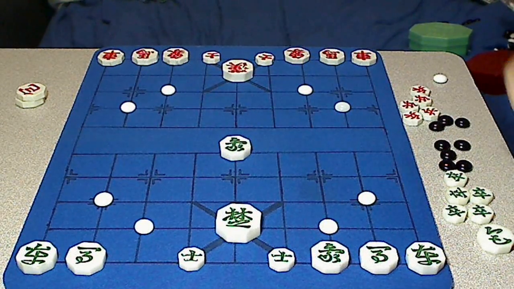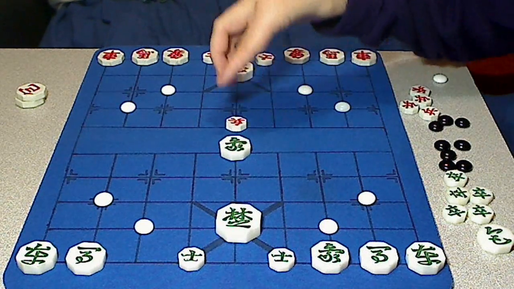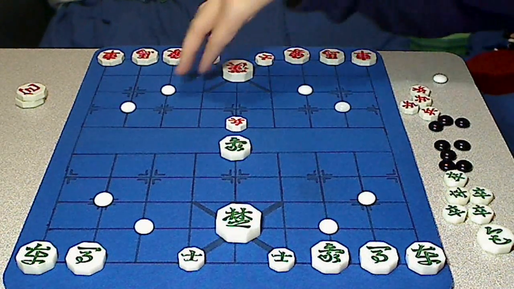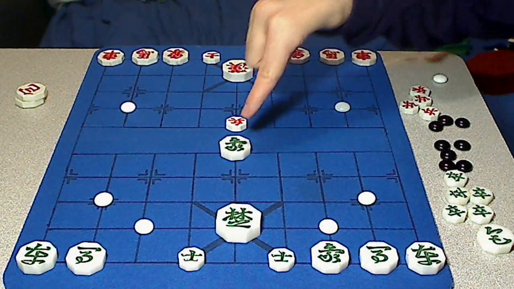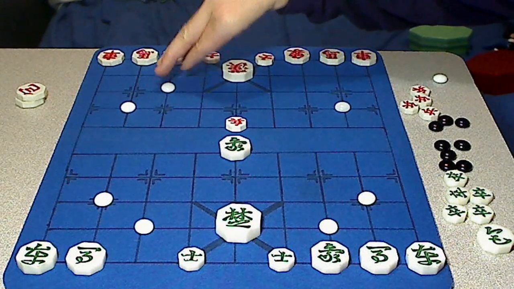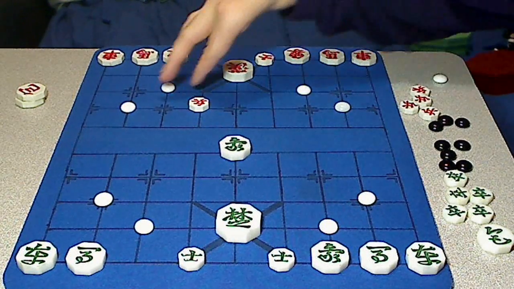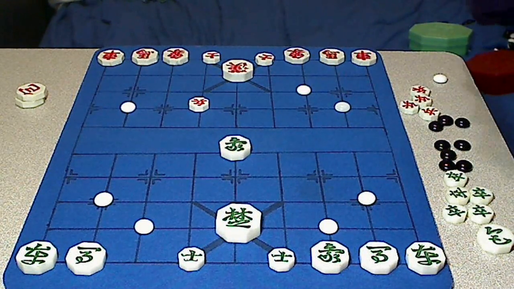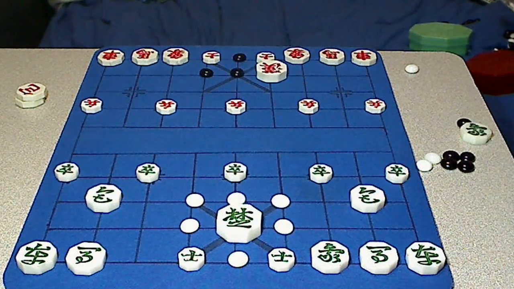And like the knight, the elephant can be blocked. So let's say this piece is here, then it cannot move here or here, because this is part of its path to get to these spaces. Or let's say that that is there, then it could not move here. There are two places where you can block the movement of an elephant.